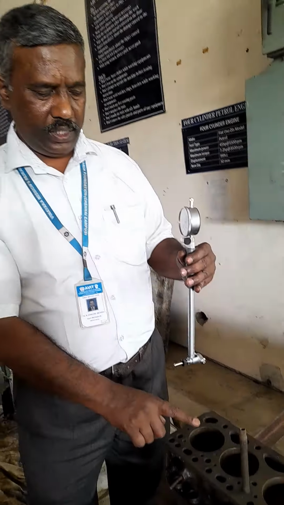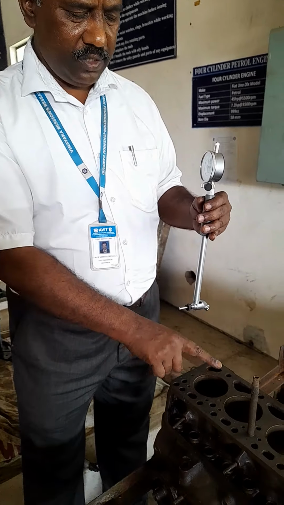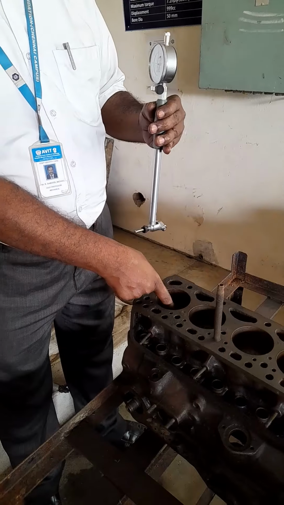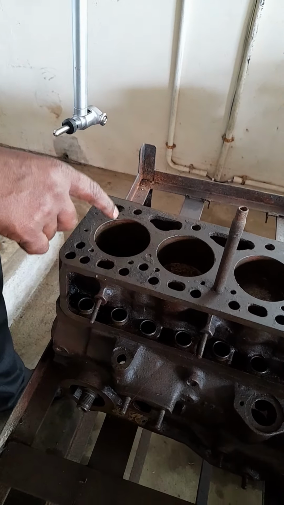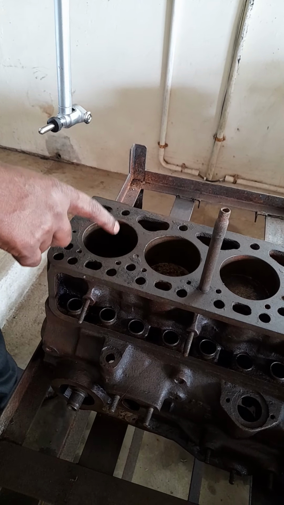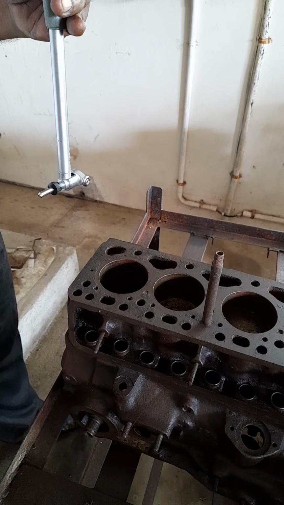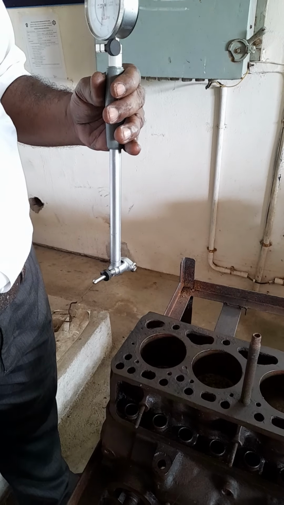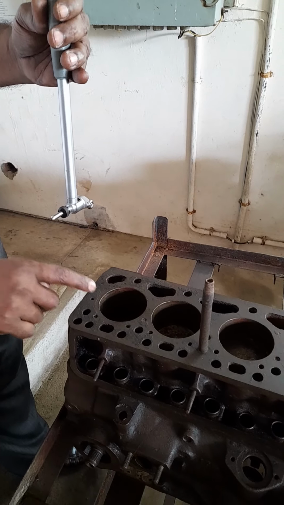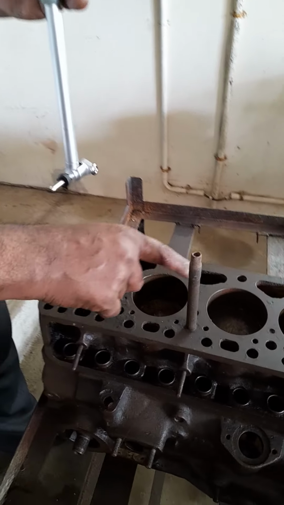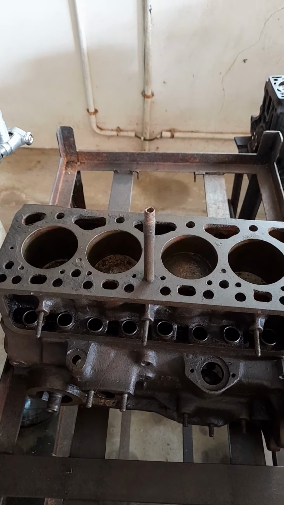First you take the reading at the top of the cylinder bore, the second at the middle of the cylinder bore, and the third at the bottom of the cylinder bore. Like that you can measure the cylinder bore. Finally you calculate how much deviation there is. You measure and make a tabular column. Like that you can measure cylinder 1, cylinder 2, cylinder 3. By this method you can check the ovality of the cylinder bore.